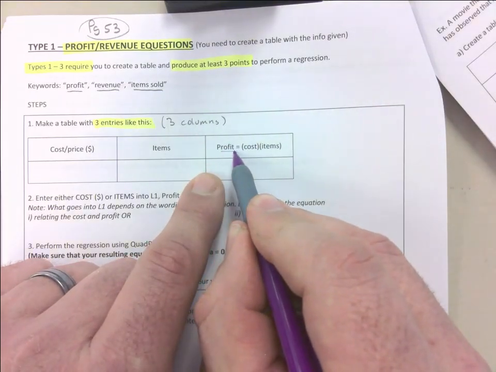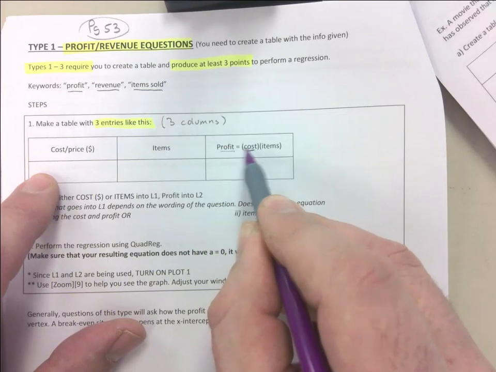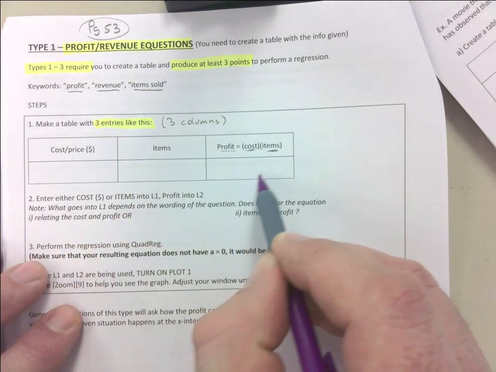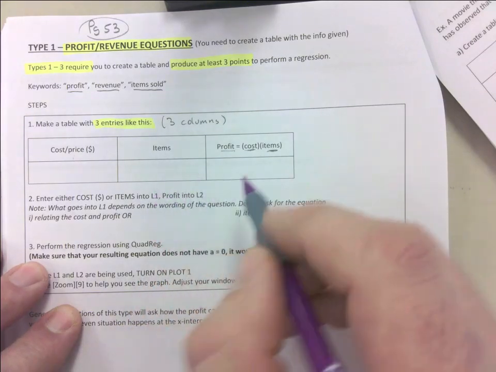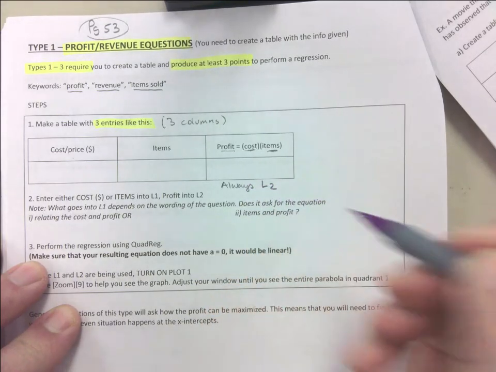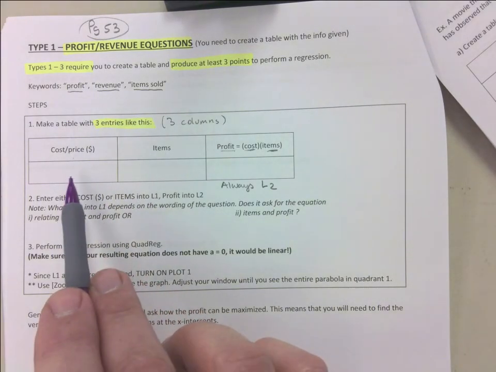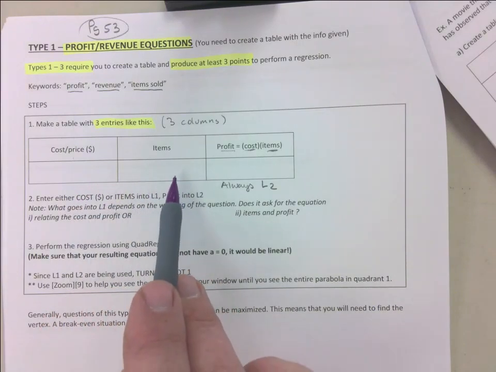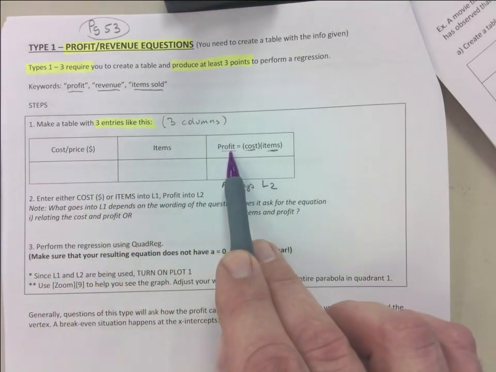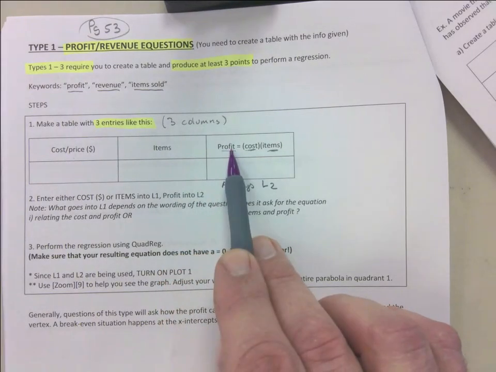And the profit, if you think about it, this number is going to consist of multiplying the cost, this one right here, times the number of items that you're selling. That's how you're going to get this number. So this will always be L2. L1, however, depends on what the question is asking you for. Are you going to come up with a parabola that compares the price per item and the profit? Or are you going to make a parabola that compares the items sold and the profit?